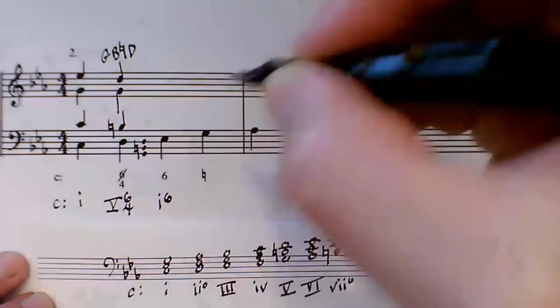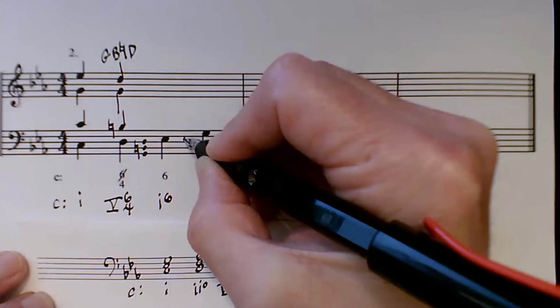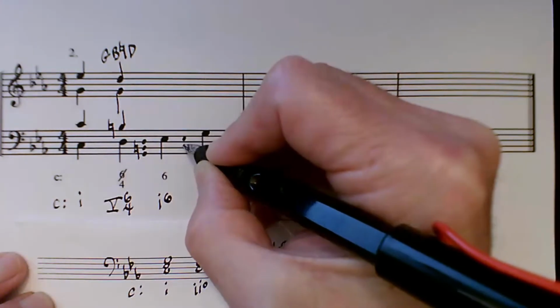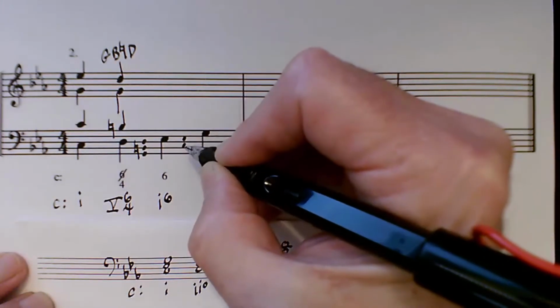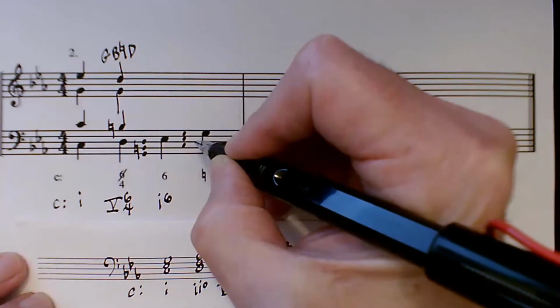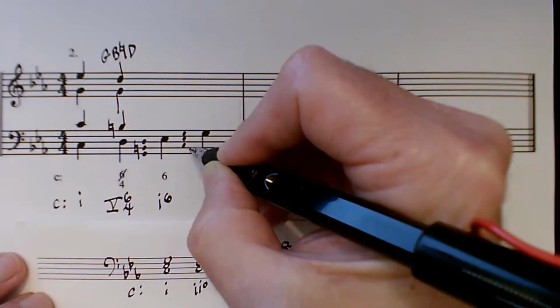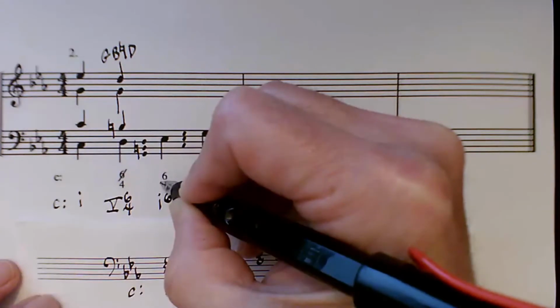Let me also use my little shorthand method. I'm going to take that note and acknowledge that that's the third of the chord. Well, if that's the third, then the root, of course, would be right here, the 1, and the 5 of the chord would be right there. That's another way to quickly figure out what chord I'm trying to write when I just see a bass note plus a figured bass symbol.